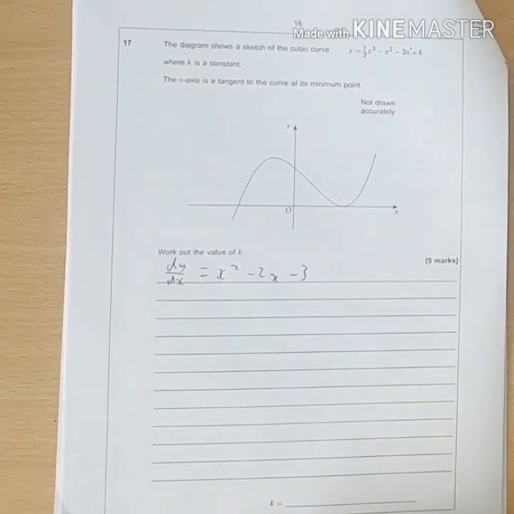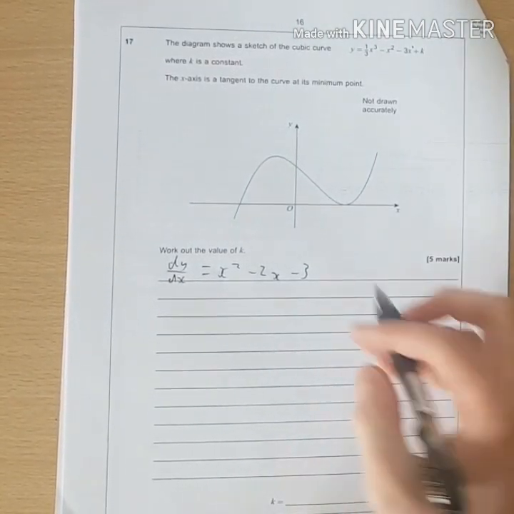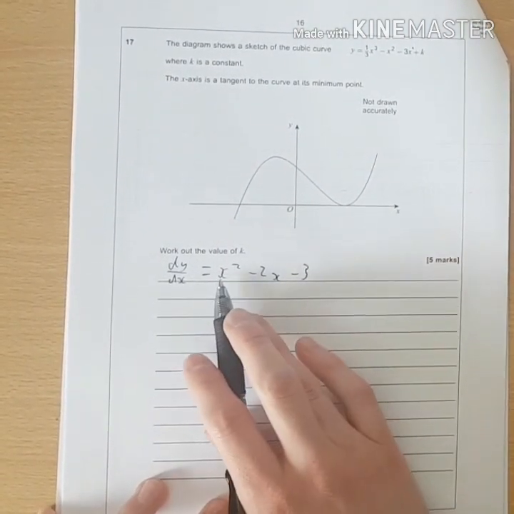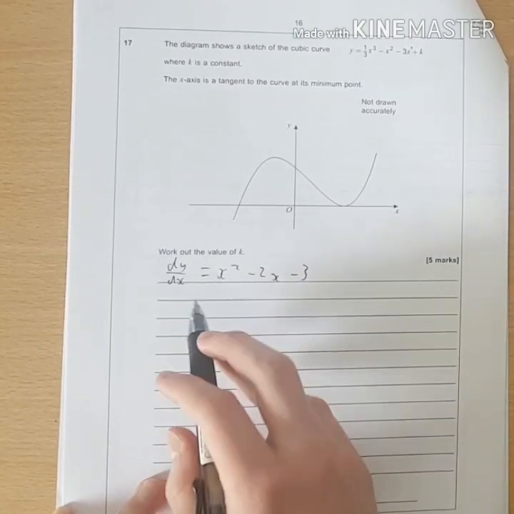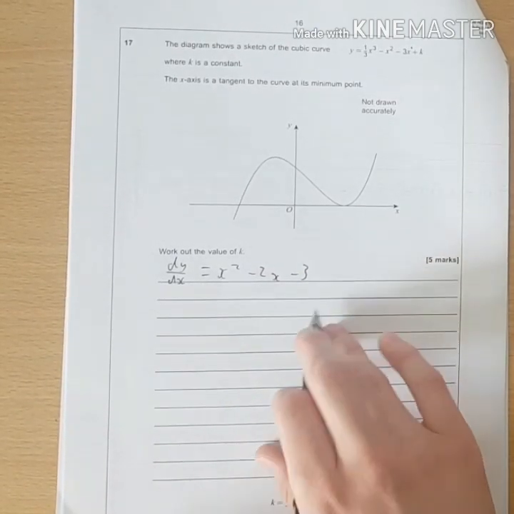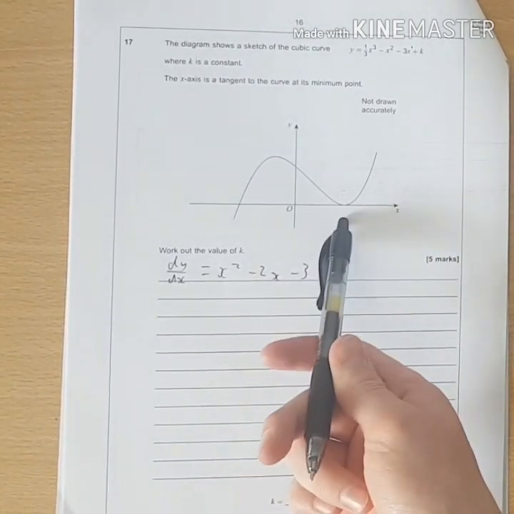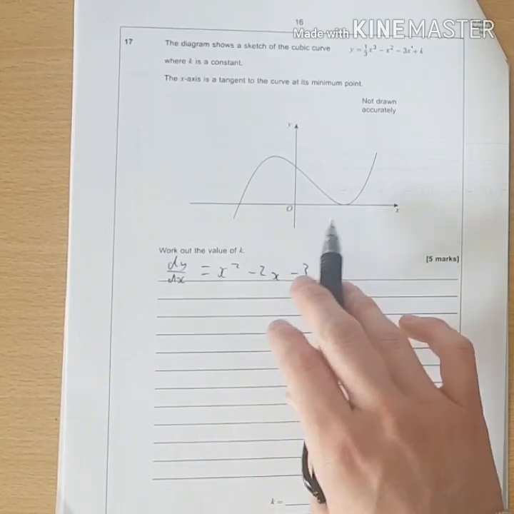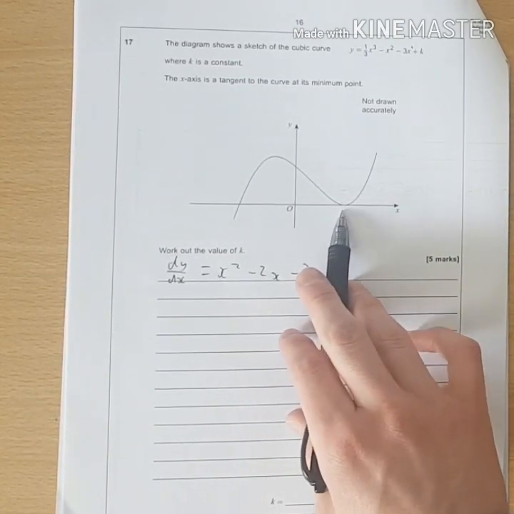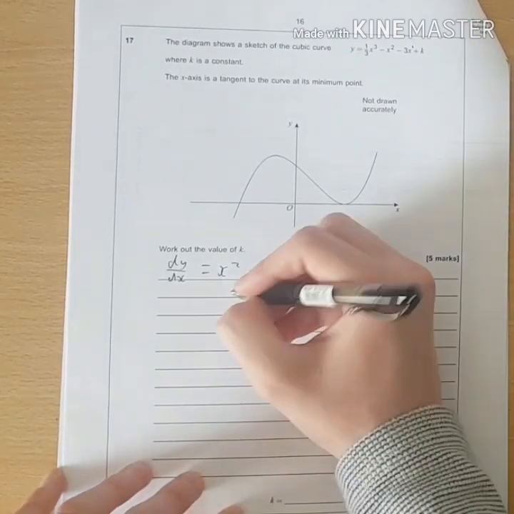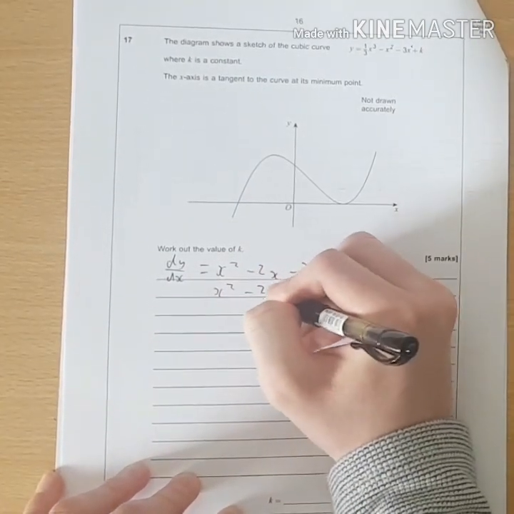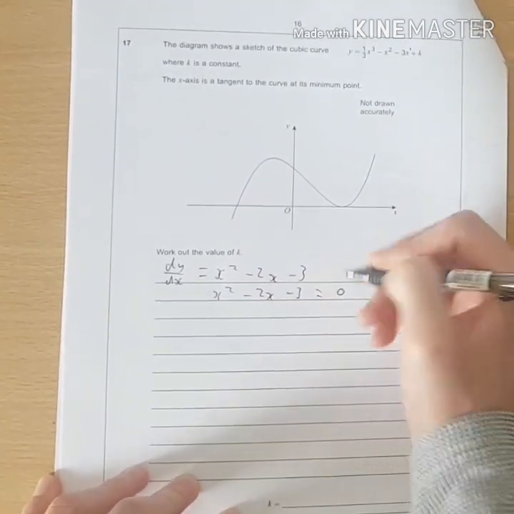So this is our gradient function, x squared minus 2x minus 3. We need to find what x is when the gradient function is equal to 0. So we have x squared minus 2x minus 3 equals 0.